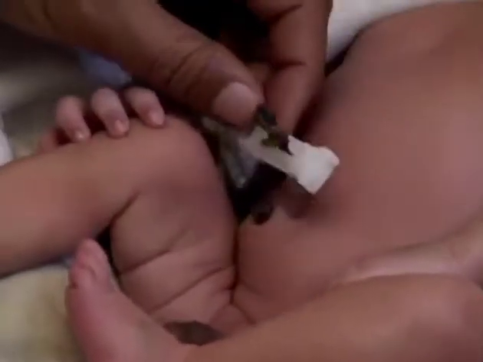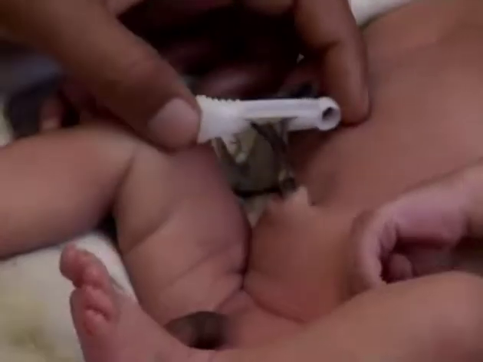Look at the umbilicus. Is it red or draining pus?